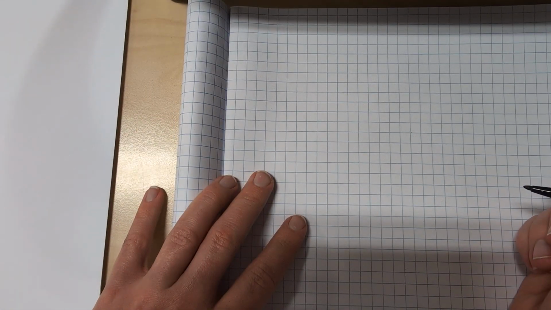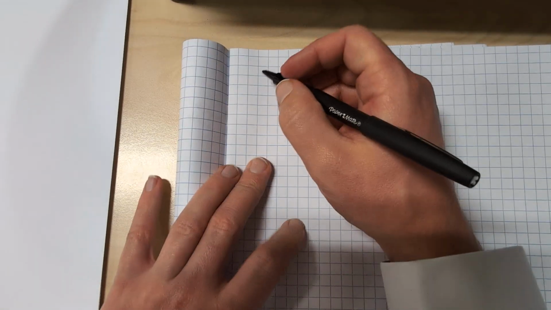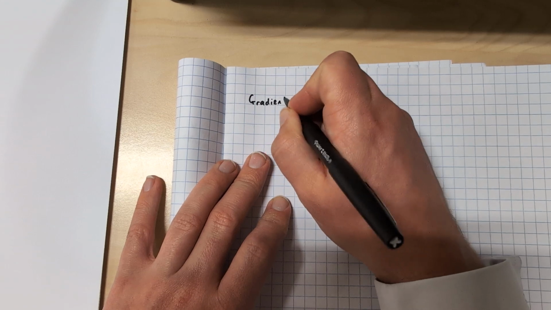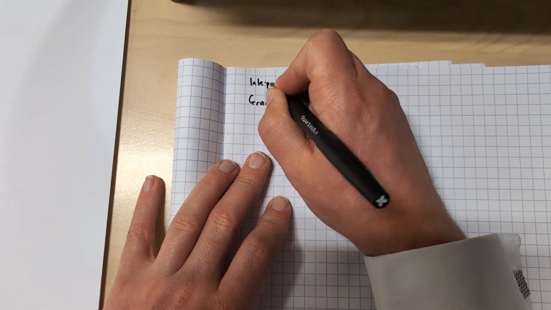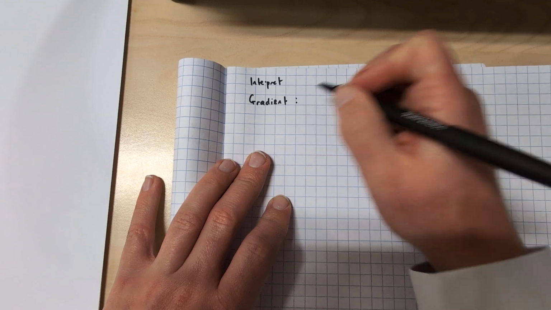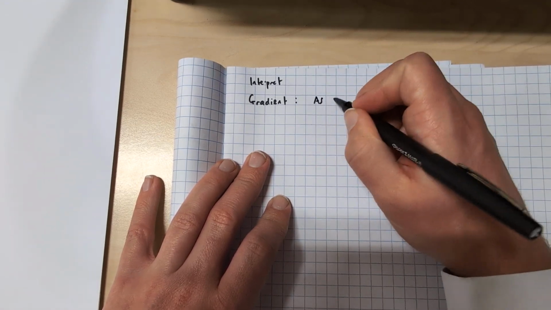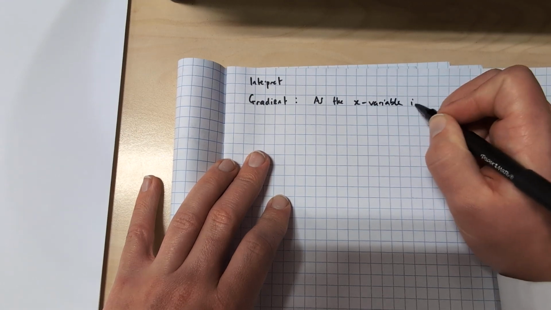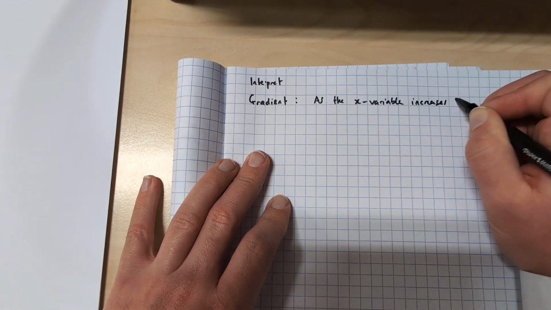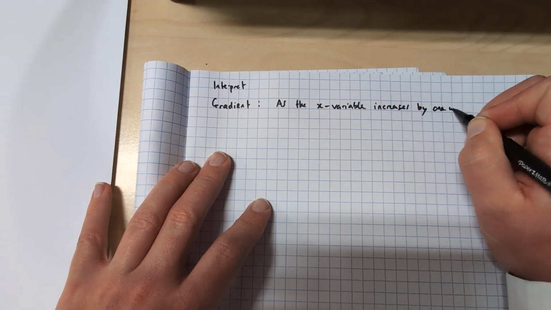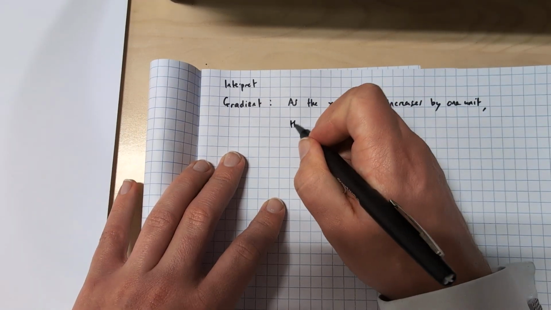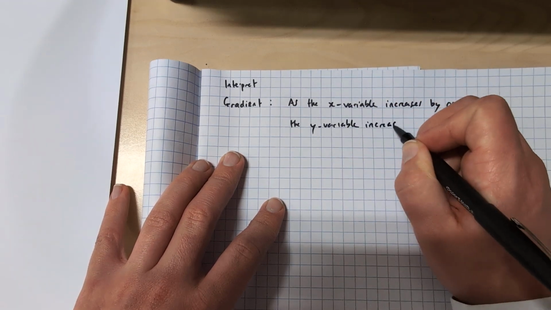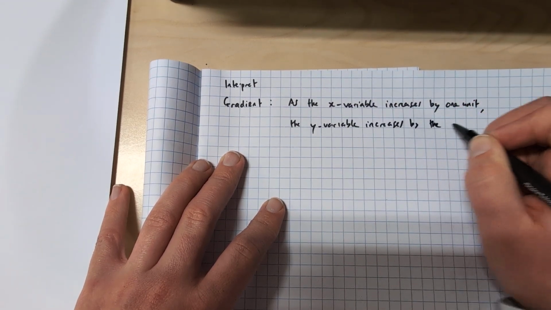The next kind of describing and interpreting would be the gradient and intercept. We've covered this before, but I want to go over this again. So your sentence stem for interpreting gradient would be: as the x variable increases by 1 unit, the y variable increases by the gradient.